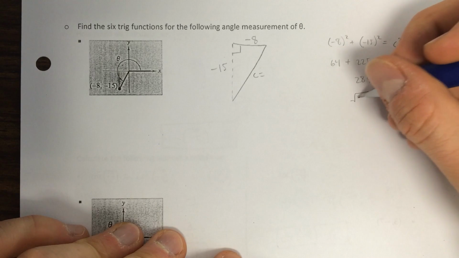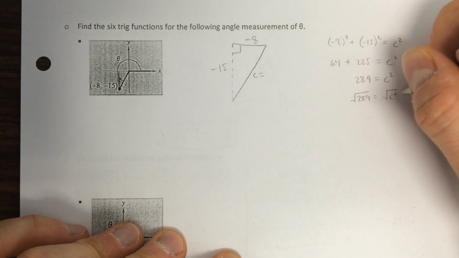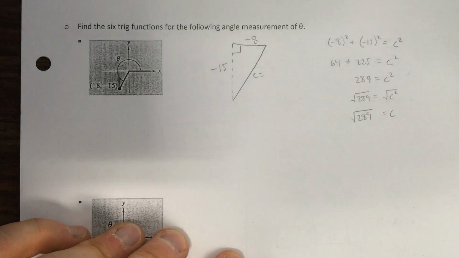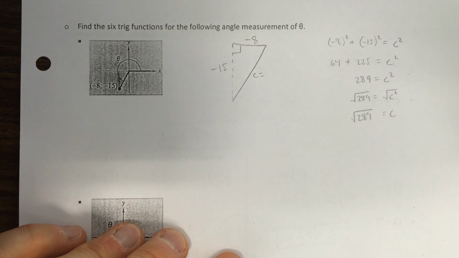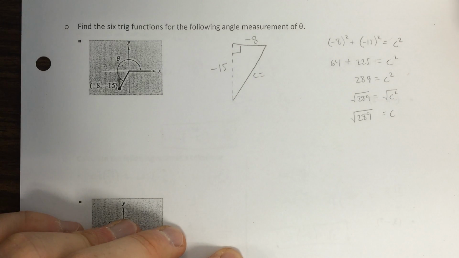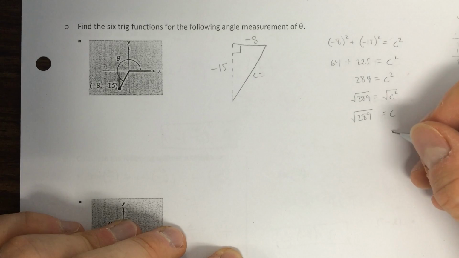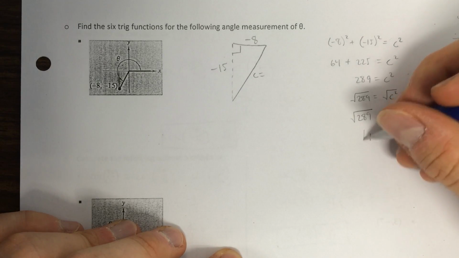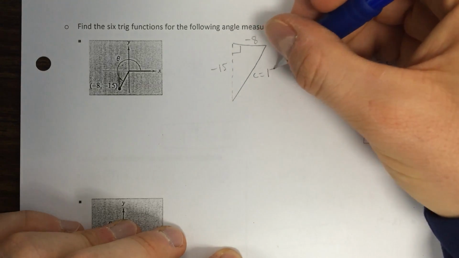If you take the square root of both sides, square root of 289, if you put it in a calculator, you would get 17. So we get c equals 17.